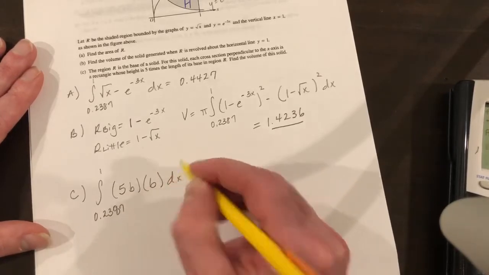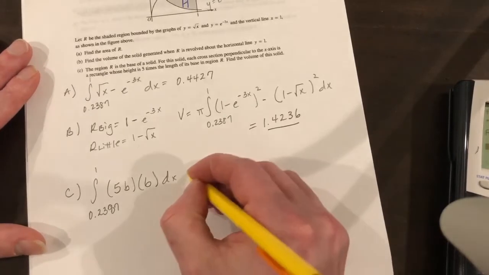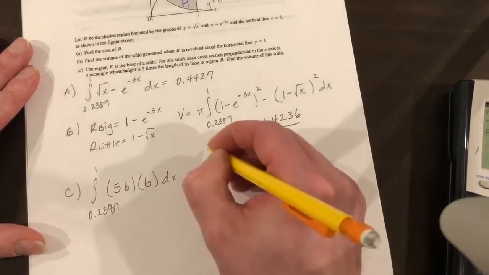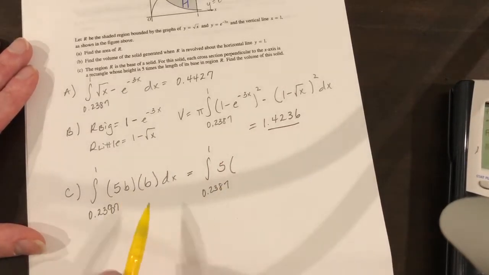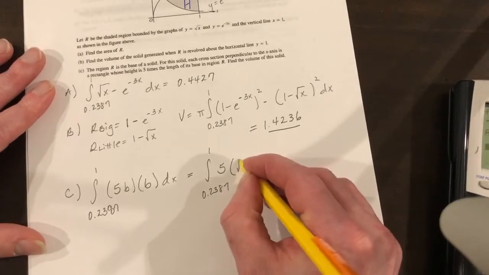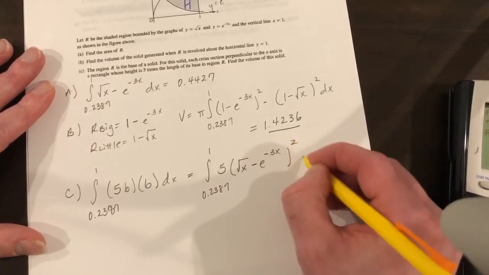Now your base, whenever we're doing cross sections, is always your top curve minus bottom curve. So it's going to be 5 times b squared. Okay. B times b is b squared. So your base is going to be square root of x minus e to the negative 3x. We're going to square it.